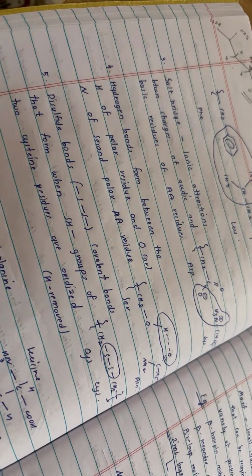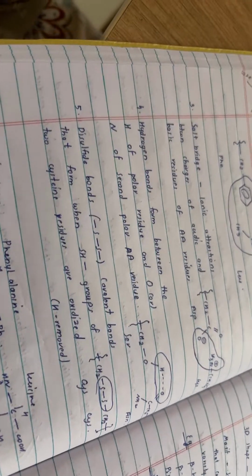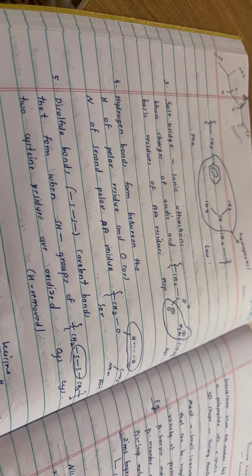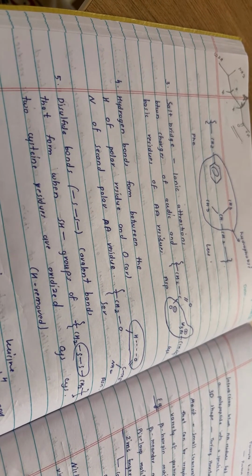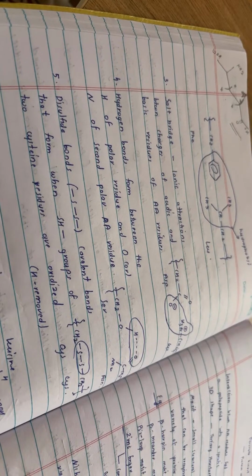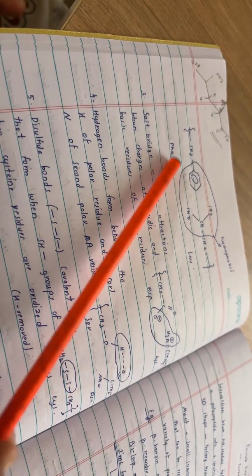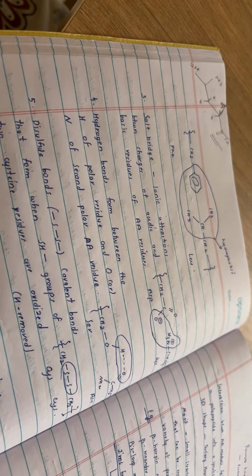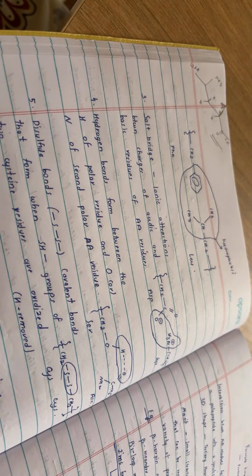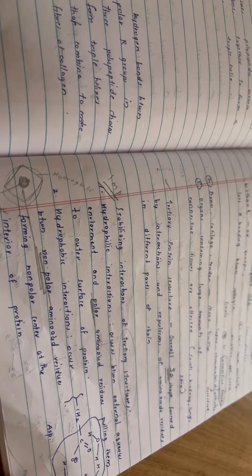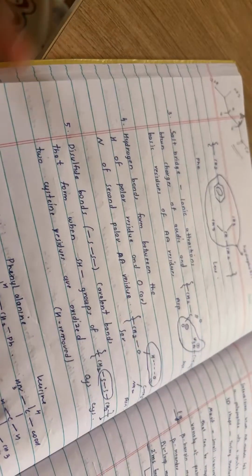In this example I have taken phenylalanine, that is CH2 with the phenyl group, and leucine. Leucine is nothing but CH2CH3 twice, right? Yes, so both are hydrophobic. So these form a hydrophobic interaction. It is the interaction between non-polar residues of amino acids forming a non-polar center at the interior of the protein.